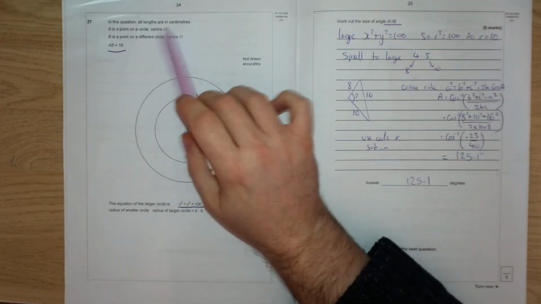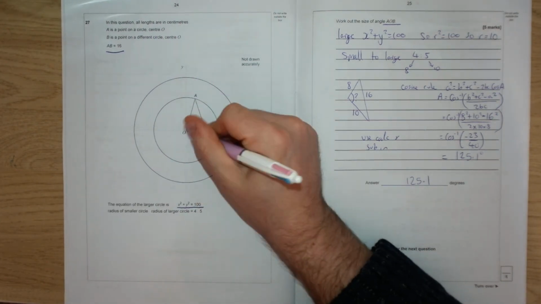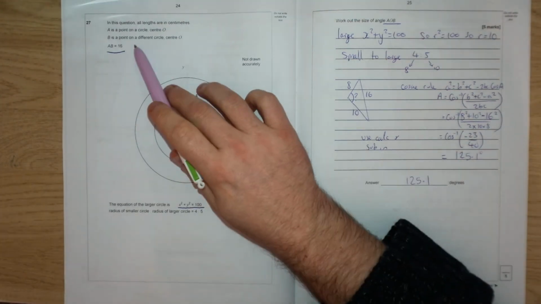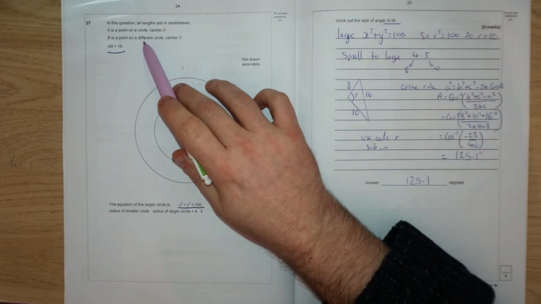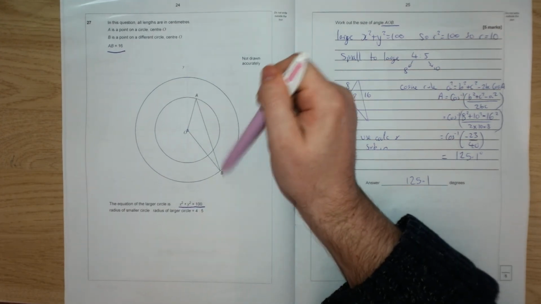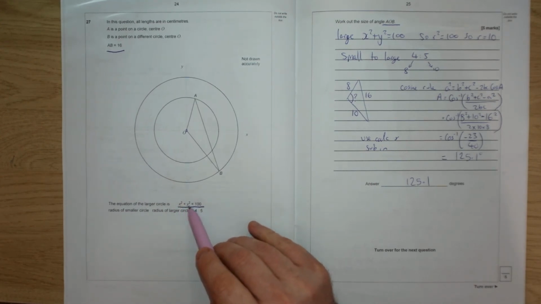We're told various things about this diagram. So we're told A is a point on a circle, centre O, so that makes it nice and easy because our centre is on the origin. B is another point on a different circle, centre O. It tells us this line here, AB is 16. The equation of the larger circle is x squared plus y squared equals 100.